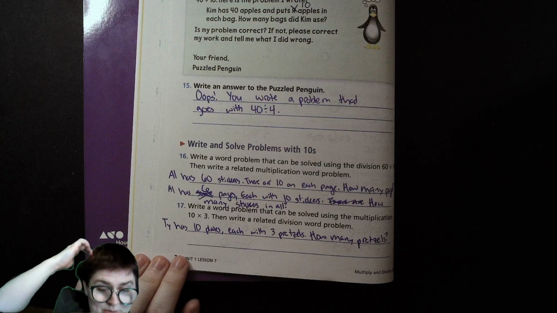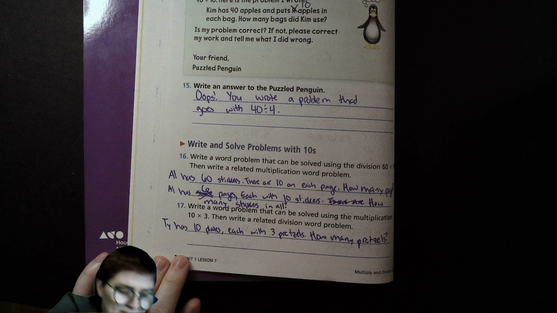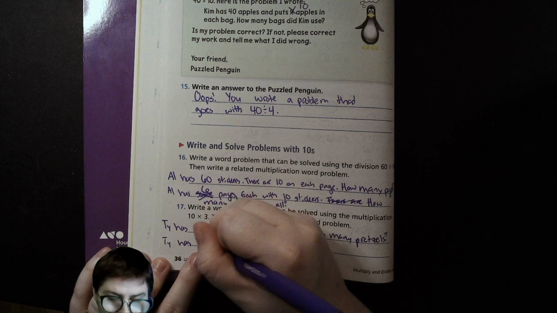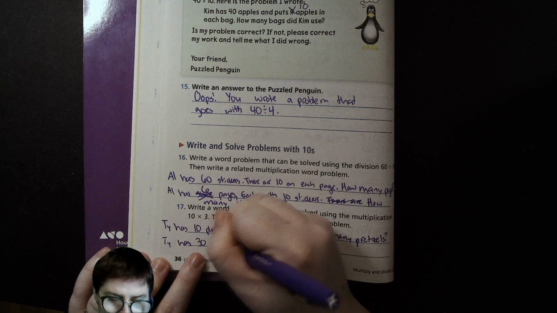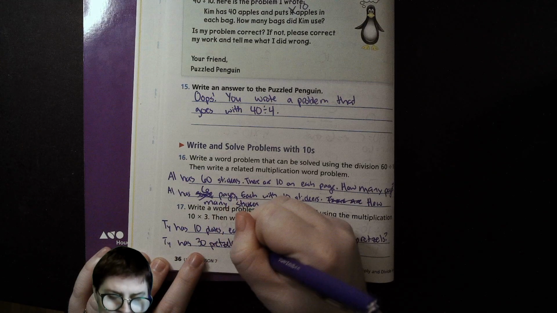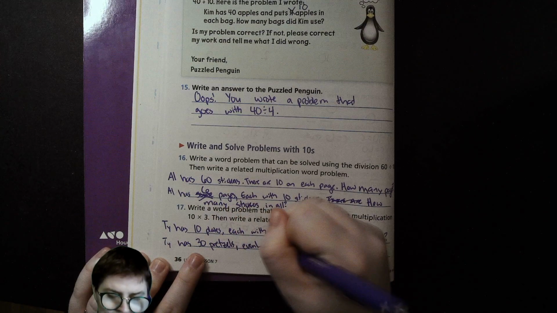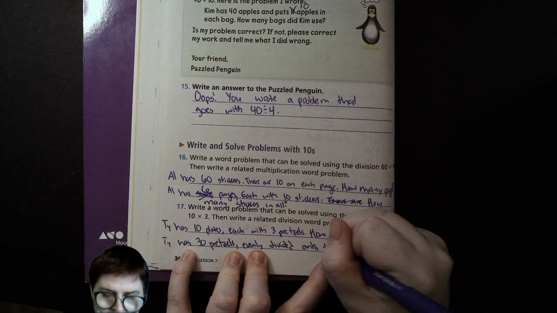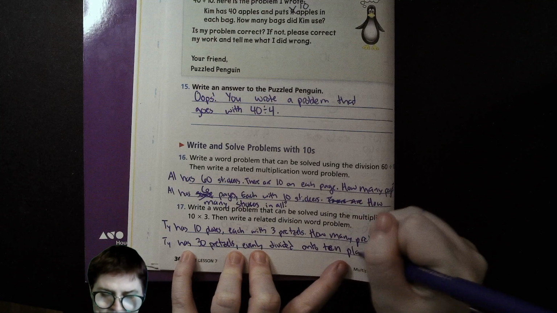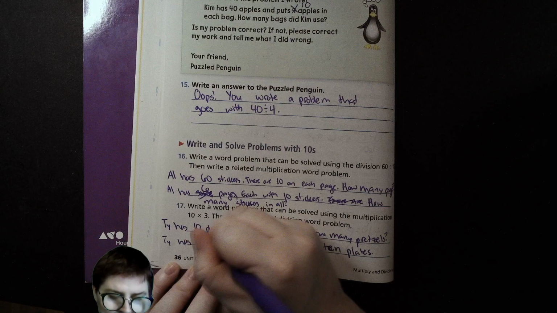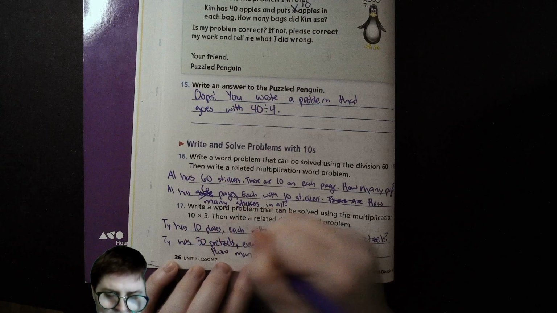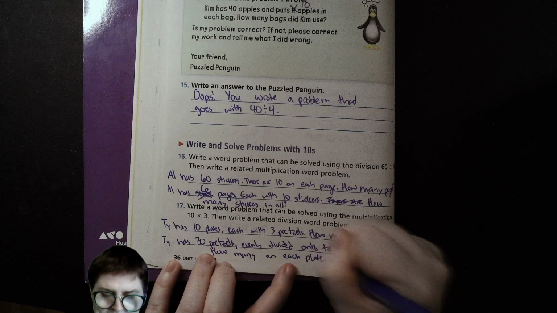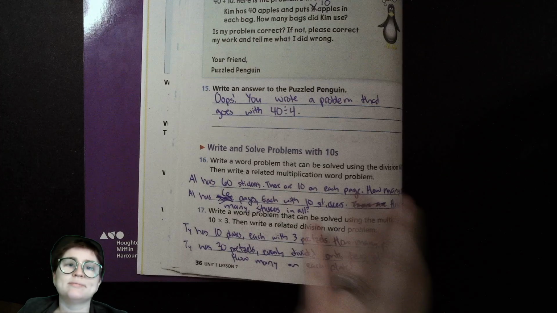And then the division problem would be: Ty has 30 pretzels evenly divided onto 10 plates. How many on each plate? I'm sorry, this looks so messy because it's so small.